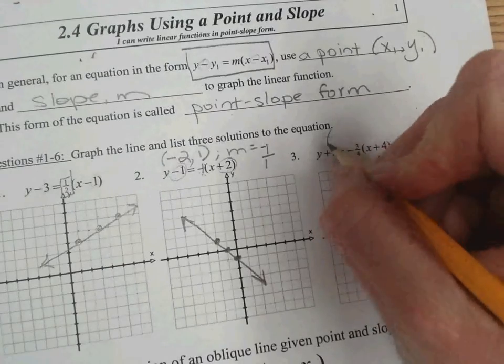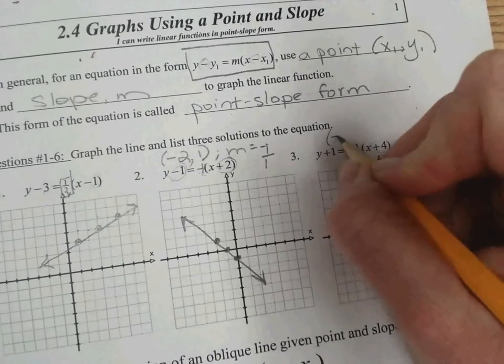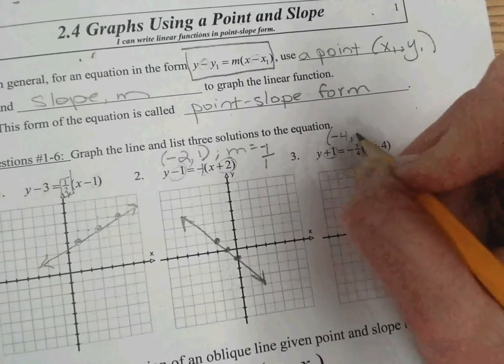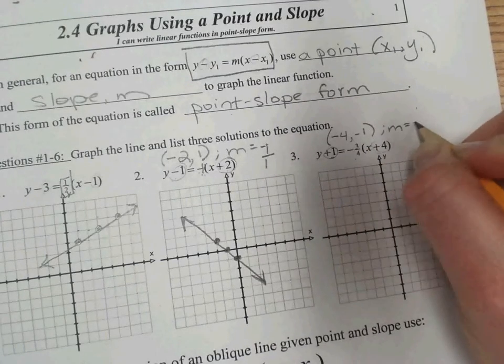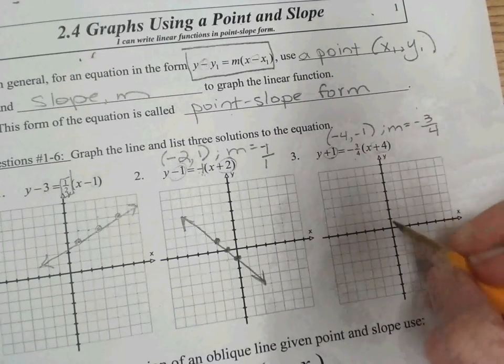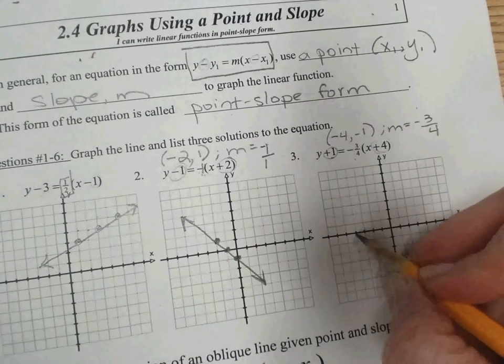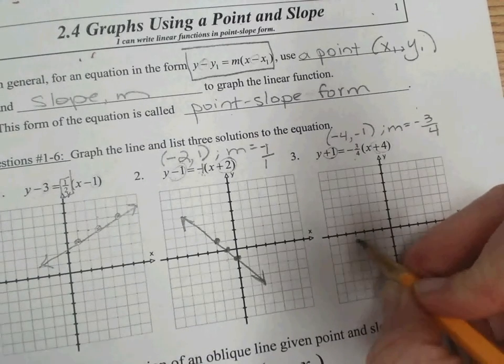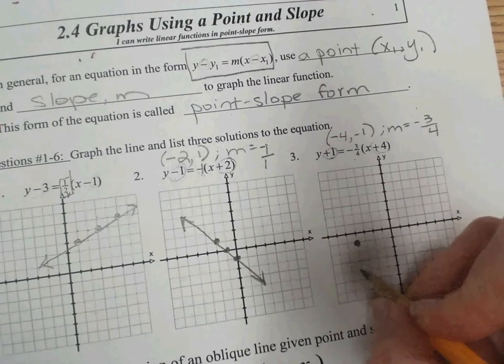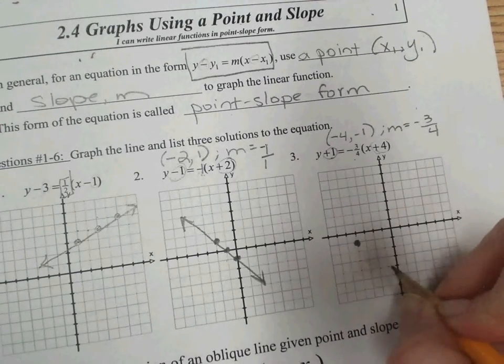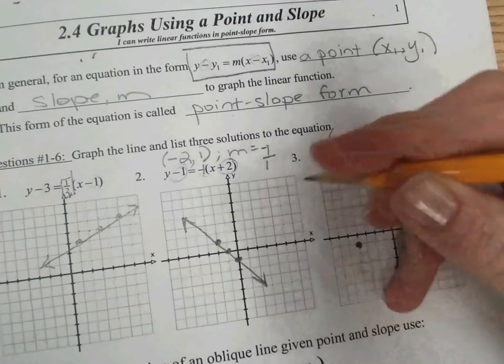Number 3, our x is opposite of 4, so that's -4 and -1 with a slope of -3/4. So go to -4, 1, 2, 3, 4, -1 down here, and then down 3, 1, 2, 3 over 4, 1, 2, 3, 4.